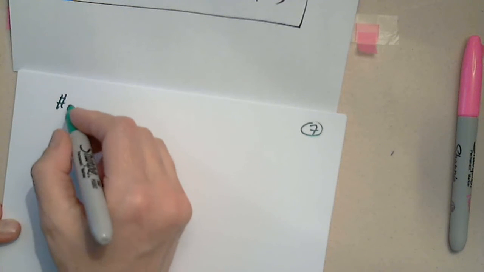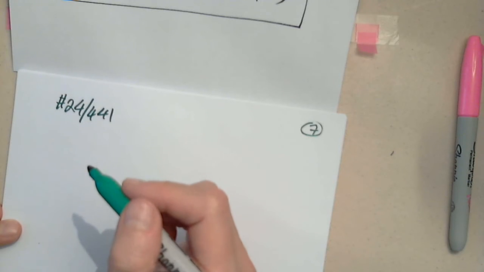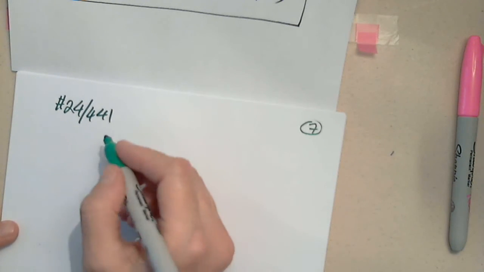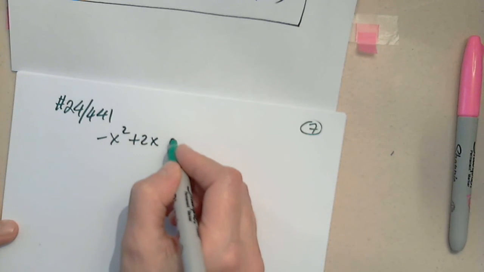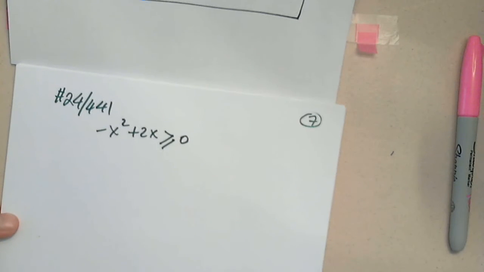So we want to look now at 24 on page 441, and we have negative x squared plus 2x, and they want greater than or equal to 0 this time. Okay, perfect.